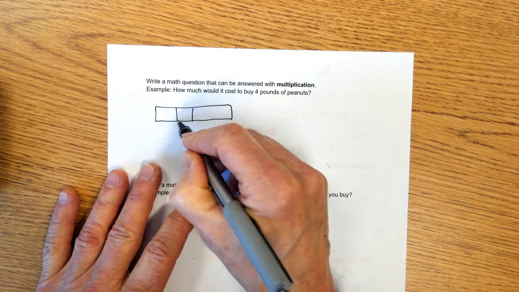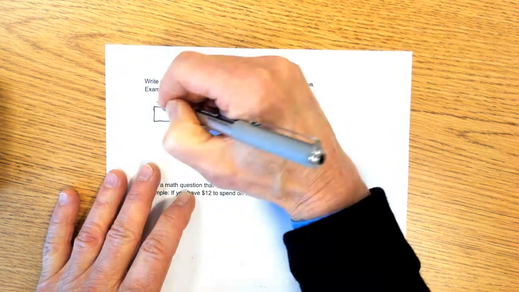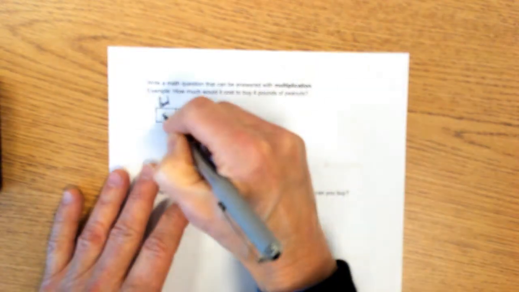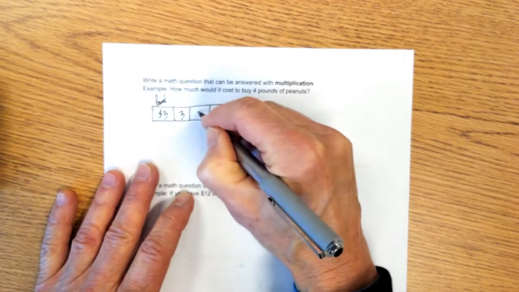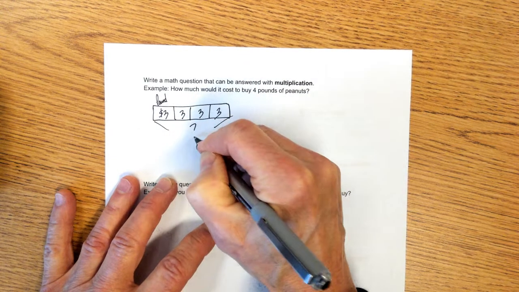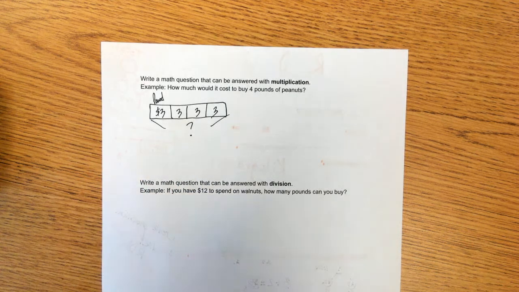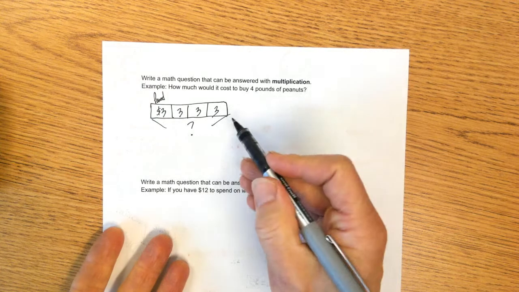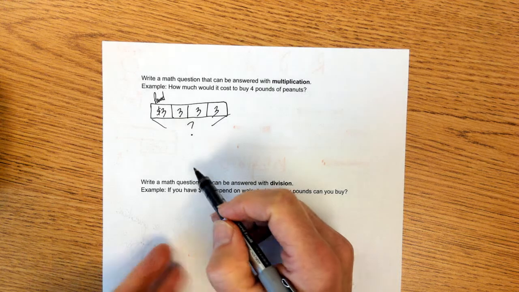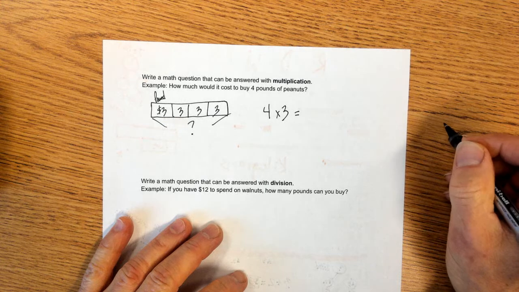I'm making a tape that matches that. There are the pounds right there. There's each pound. This is the pound, right? I'm labeling my tape. And I know the price of peanuts is 3. I know that. $3, $3, $3 for each of those pounds. What's missing here in my drawing is the whole. And multiplication works when we've got equal size groups. Are these equal size groups? Yes, every pound costs the same amount, right? So this is a perfect setup for 4 groups of 3 equals something.